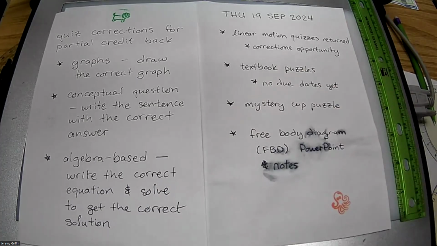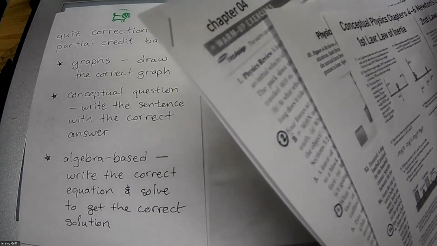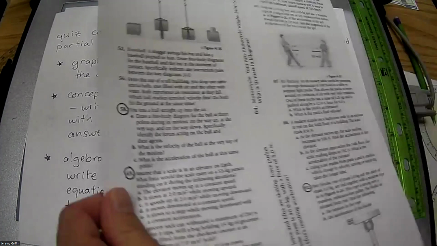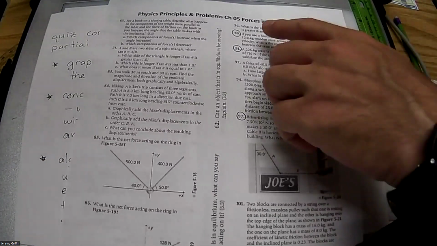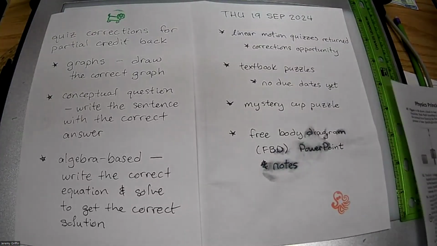Okay. Textbook puzzles. I want to mention that here. I'm doing a video I might use for multiple classes, so I've got three different types of classes. Let me just go ahead and show the textbook puzzles. For my honors students, I have chapter 4, forces in 1 dimension, and chapter 5, forces in 2 dimensions. Notice I've circled certain questions. We're going to mostly focus on those. That's paced out pretty well in the past.